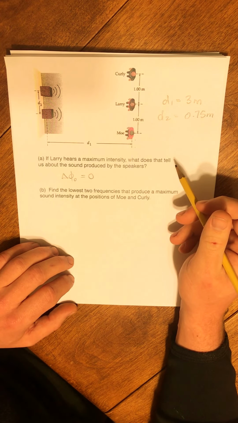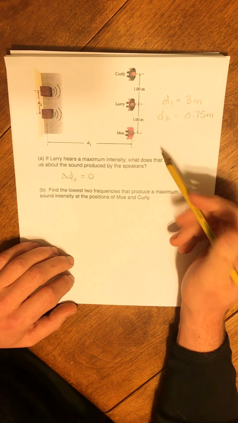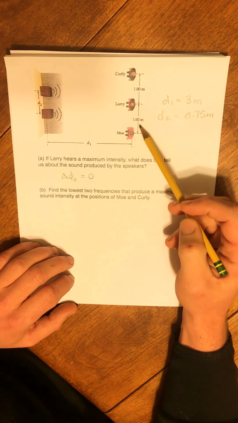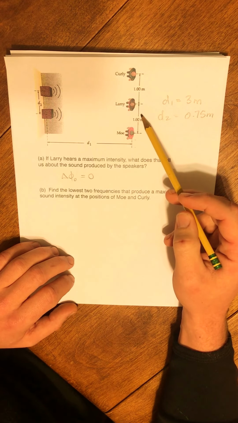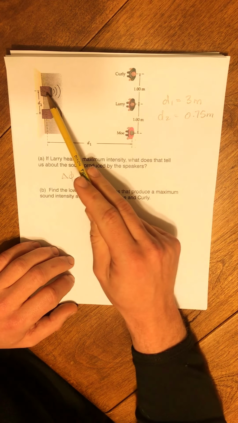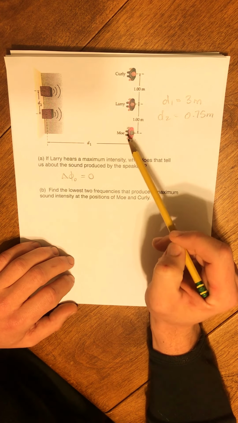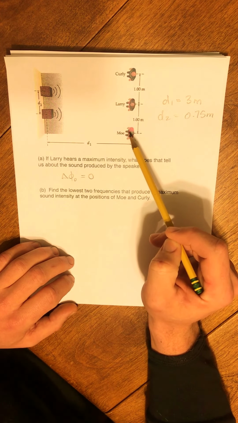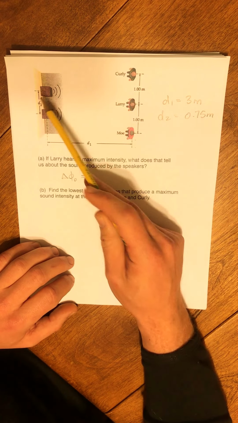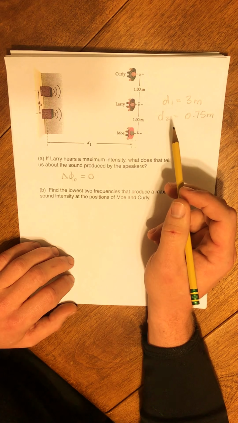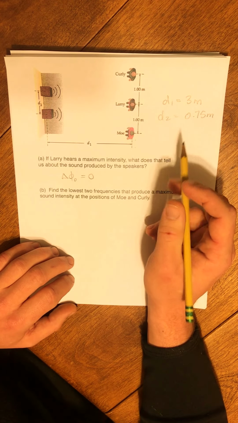Now part B says find the lowest two frequencies that produce a maximum sound intensity at the positions of Mo and Curly. Now Mo and Curly are both 1 meter above the center line that Larry is on, and so it's an identical situation. Curly is closer to the top speaker than he is to the bottom speaker, and Mo is exactly that same distance closer to the bottom speaker than he is to the top speaker. So let's just consider Curly's position and go ahead and do this calculation.